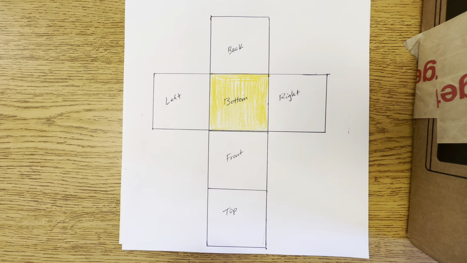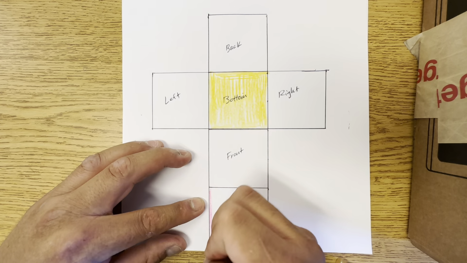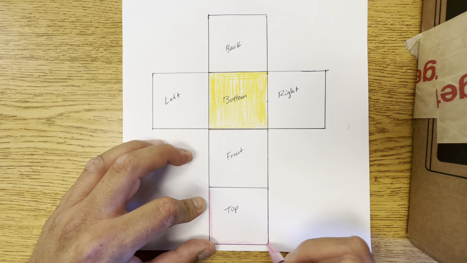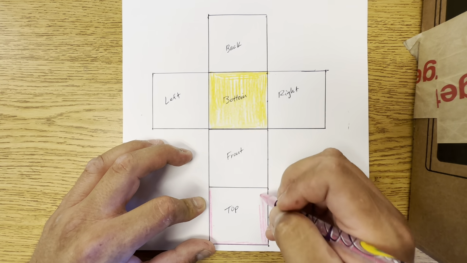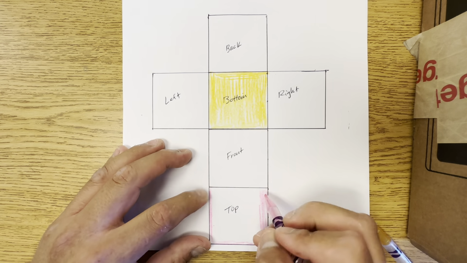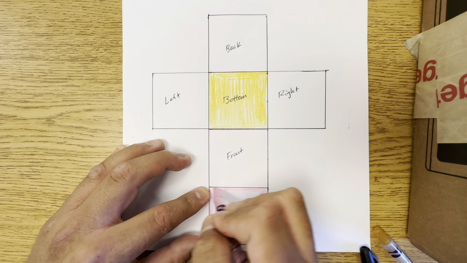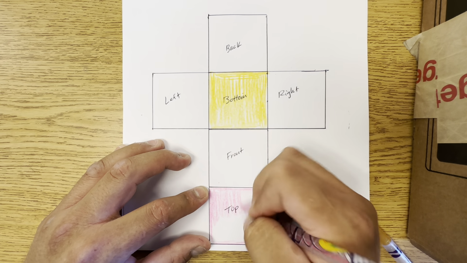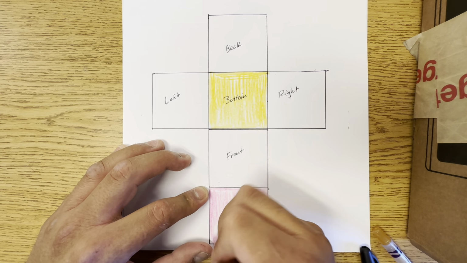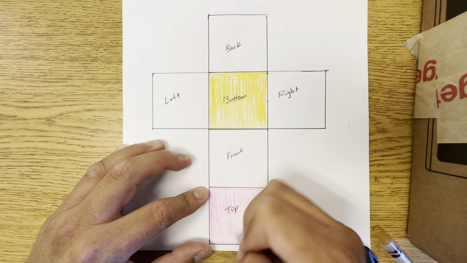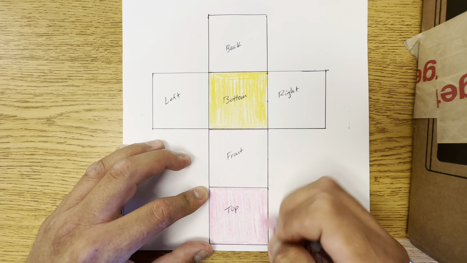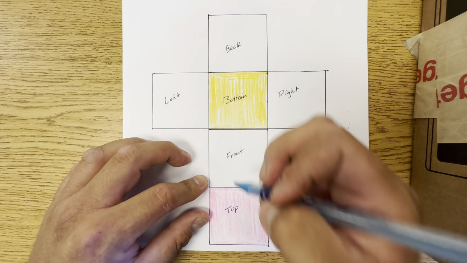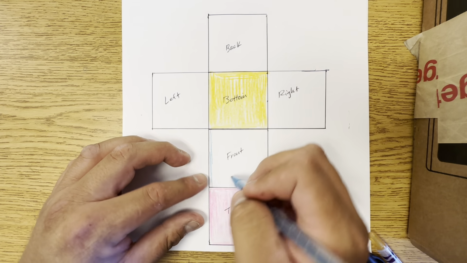The top will be pink. Now, I'm only coloring them these colors. You don't have to color them the colors that I'm using. You can use really any color that you want. You can color any of the faces, any color that you choose, so long that you have 6 different colors. Okay? Front face, we'll say this is blue.